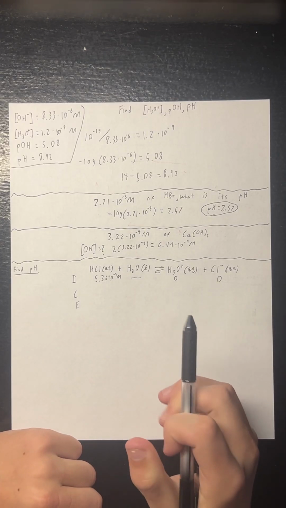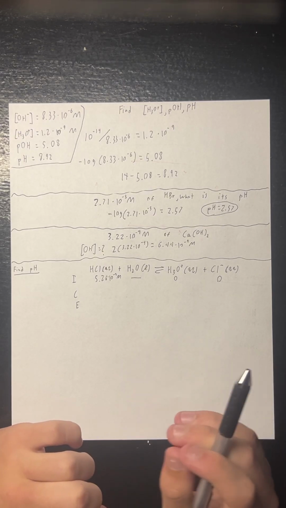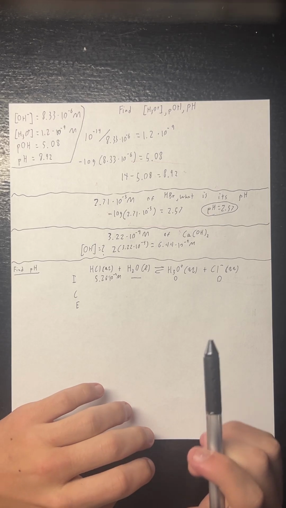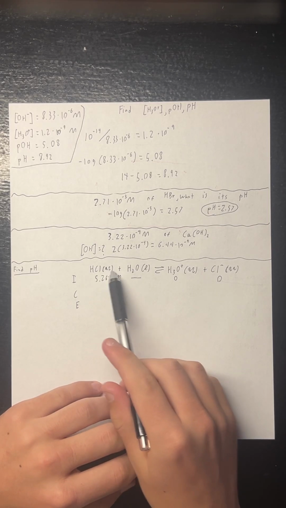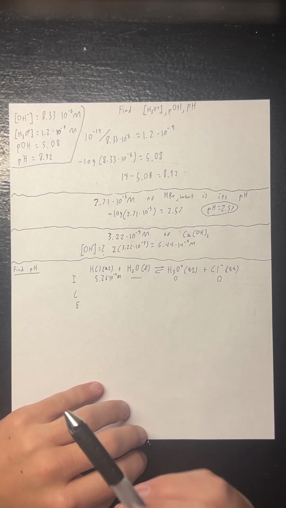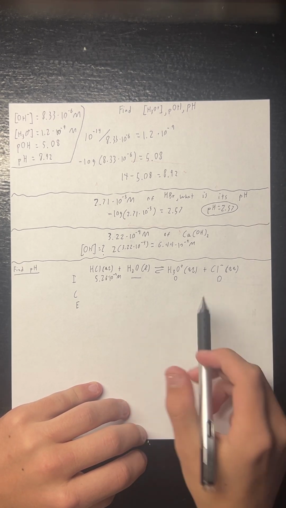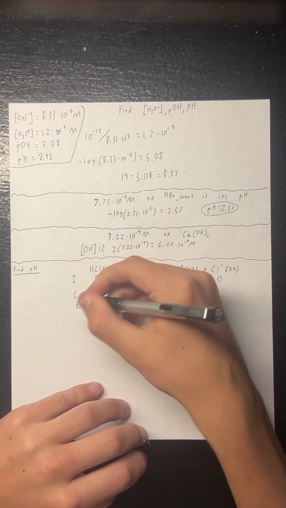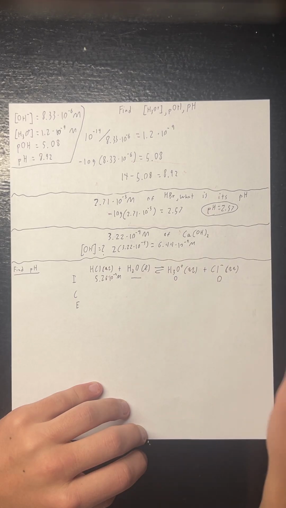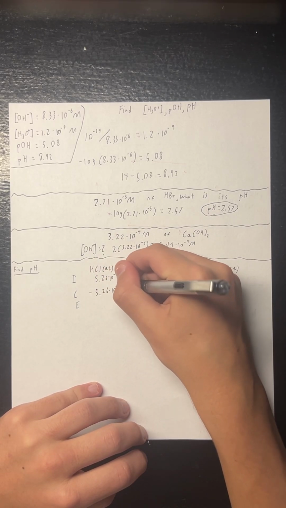Okay, so the next one is a reaction, and our goal is to find the pH. First, we should notice that we're not given a Ka or Kb, and the reason for that is, remember, this is a strong acid, which means it dissolves completely. So there is no need for a Ka or Kb. Since the initial products are 0, our Q will be 0, so we will be going to the product side. Remember, there's no X or anything. It's complete, so the change is minus 5.26 times 10 to the negative 4.